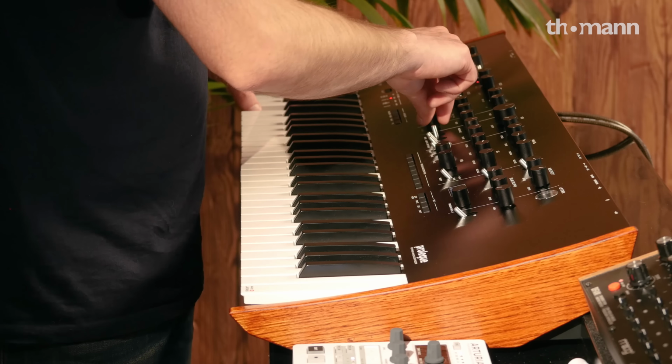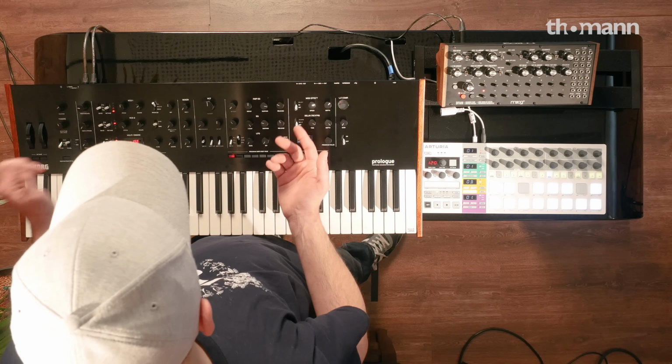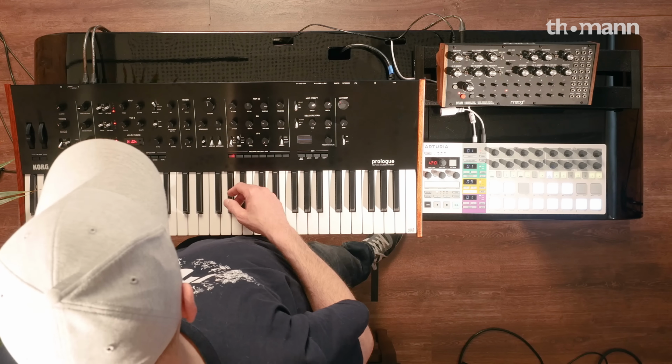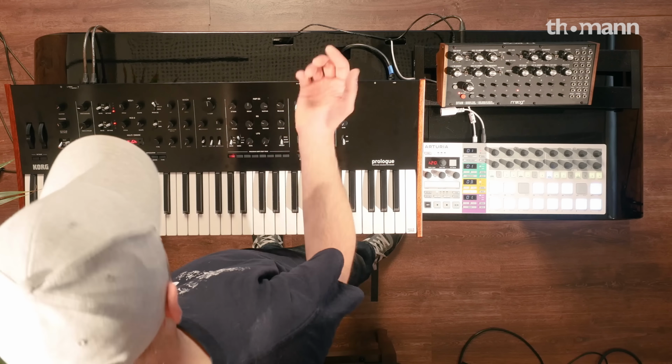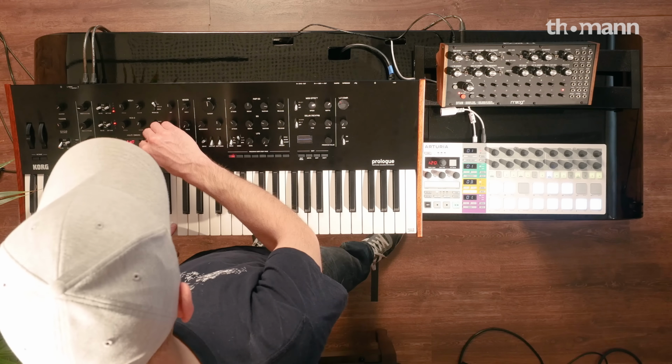One more word to Oscillator 3, the digital one. You have presets in there. You have tonal presets or you have noise presets. The noise presets are noisy, and there are different types.